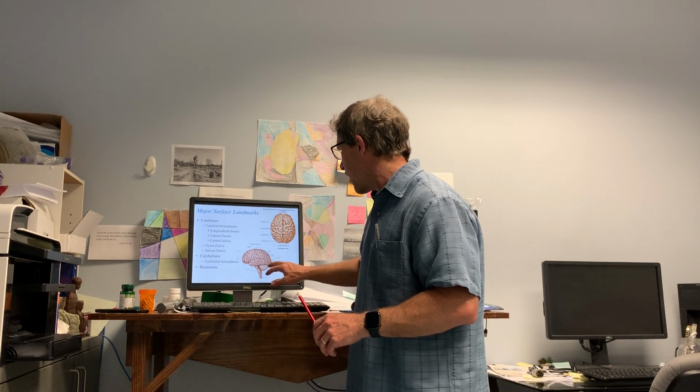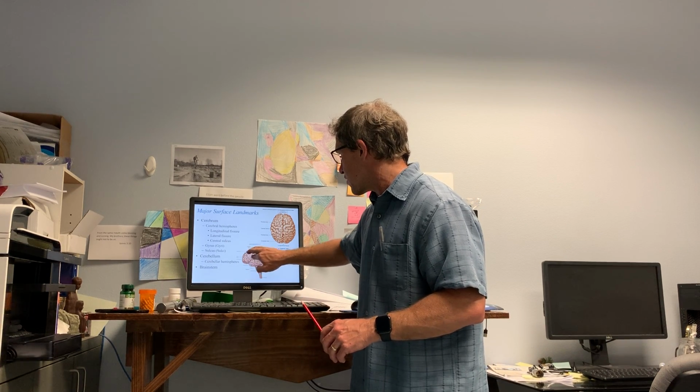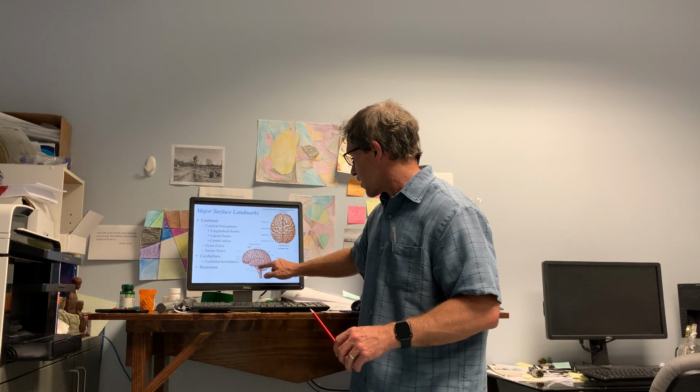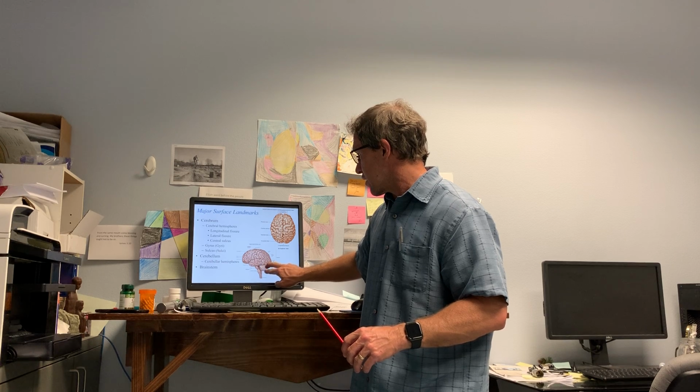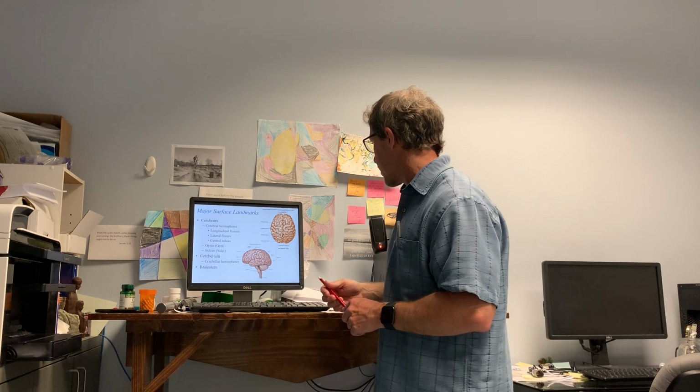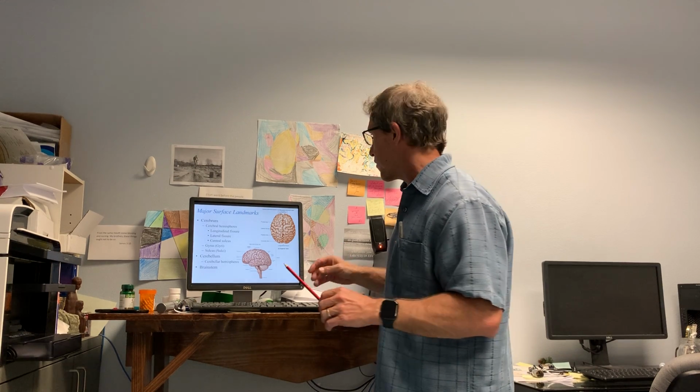So you have this big part here, this is your cerebrum, and then this little part that looks like a bunch of little worms together back here. This is your cerebellum, and then you have your brain stem. And we're going to go into these in detail.